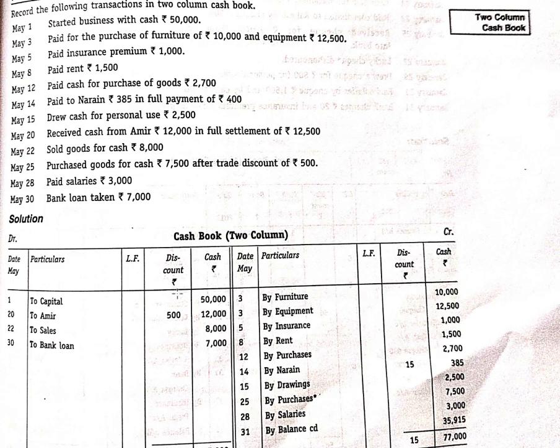Sold goods for cash. Cash to sales. Again here I have to write what? To sales. The amount is 8,000.